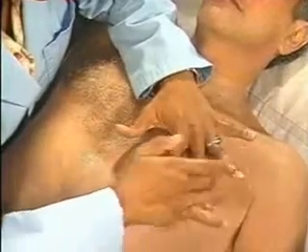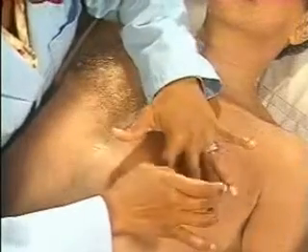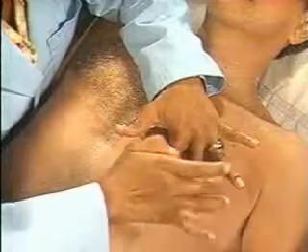Starting on the far left of the chest, percuss toward the left border of cardiac dullness in the 3rd, 4th, 5th, and possibly 6th interspaces. Normally, percussion reveals pulmonary resonance laterally and cardiac dullness medially.